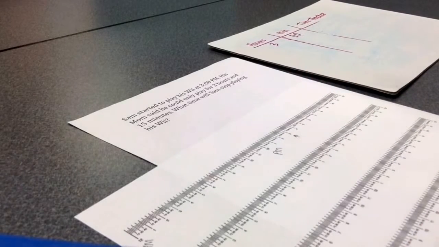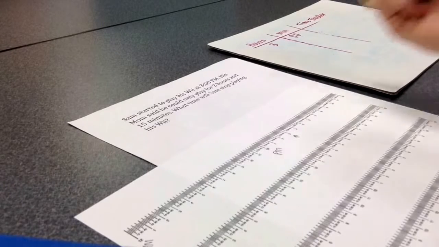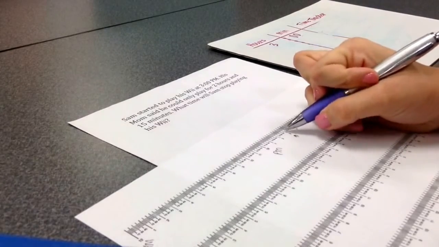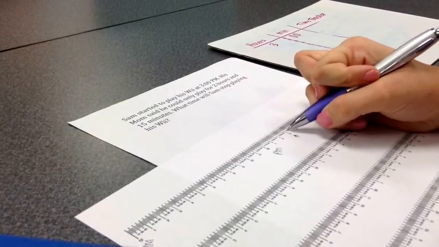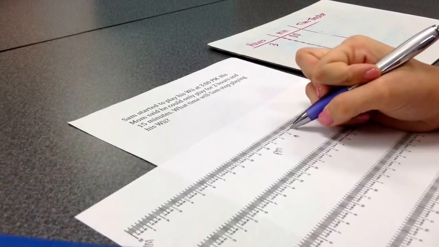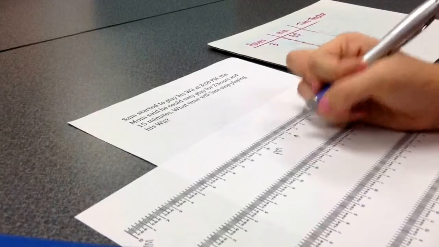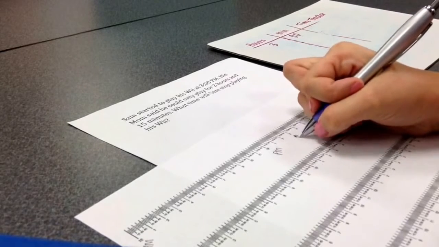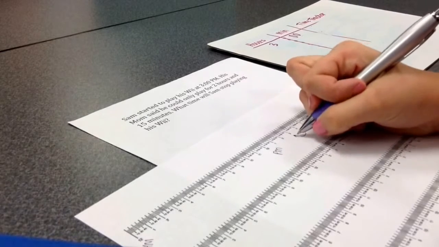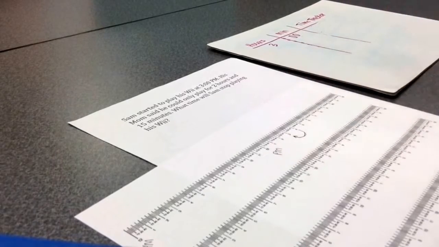And we know that Sam can play for 2 hours. So if we want to add an hour to 3 p.m., we would jump a total of 60 minutes. We see here that this is 15 minutes, and then 30 minutes, and then 45 minutes, and then 60 minutes. So we're going to jump from the 3 all the way to the 4 to land us at 4 p.m.